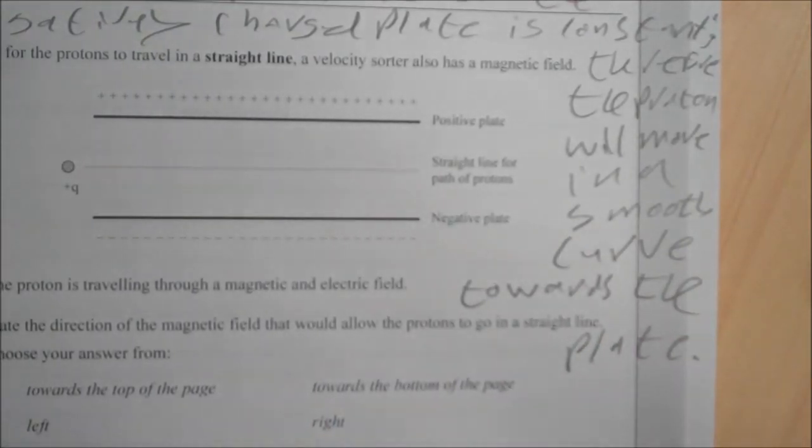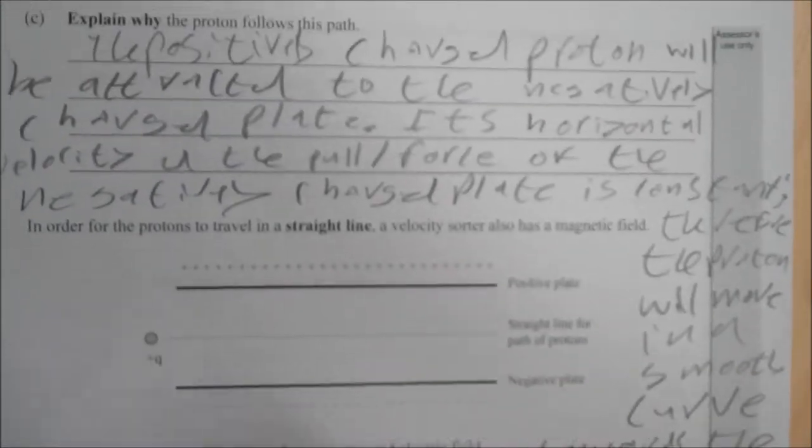I'm sorry if my writing's not that clear. I'm trying to make it as large as possible. I don't know how it comes up on the camera.